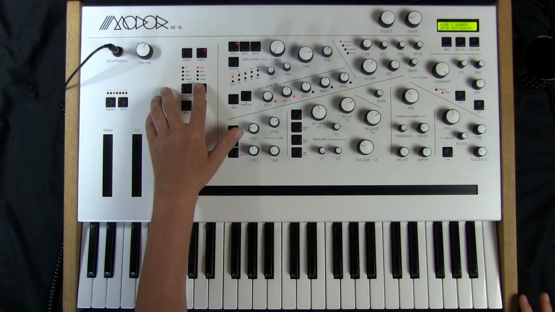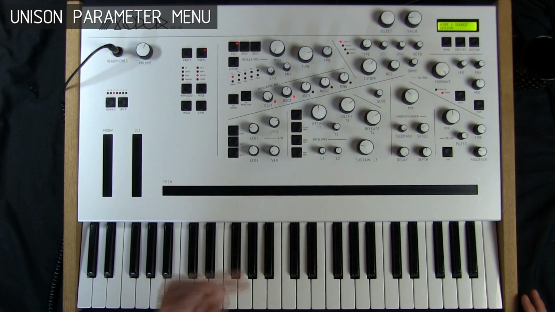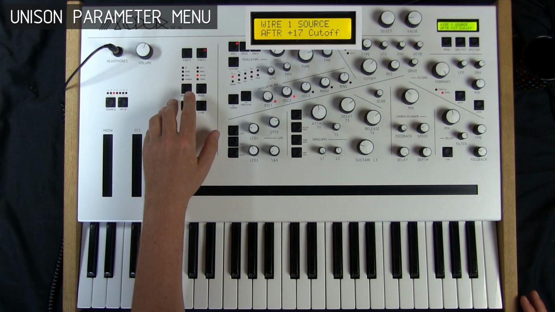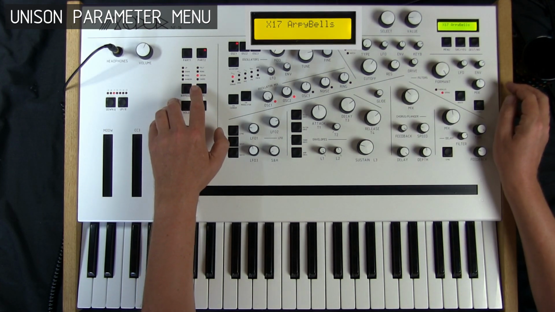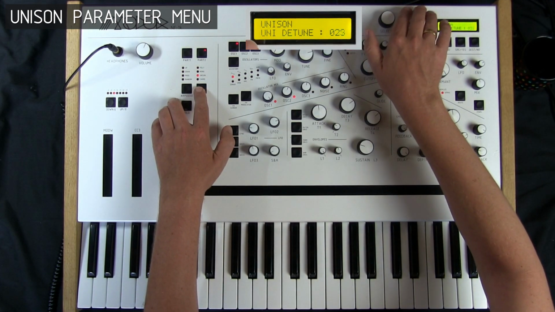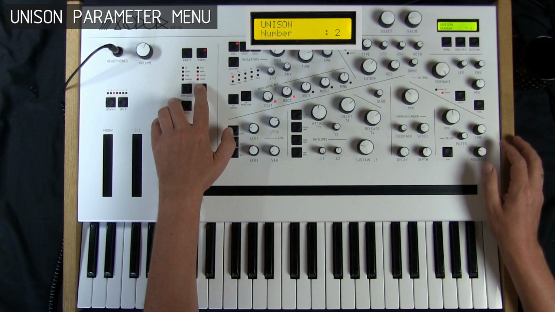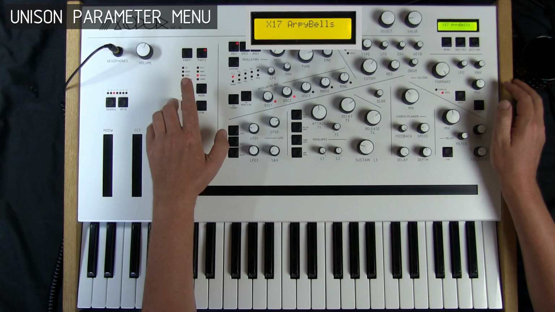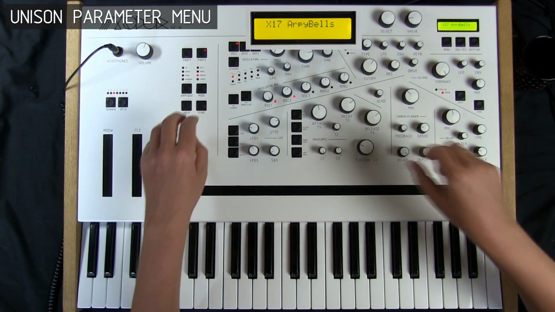So next, let's give this sound a unison. And this is new. There is a little unison menu now to alter all the unison related parameters. Previously you had to keep down this button and turn select to alter the unison number of notes and the detuning. That still works, but it's a bit clumsy because you had to use both hands, one for the knob, one for the button and one for the knob.